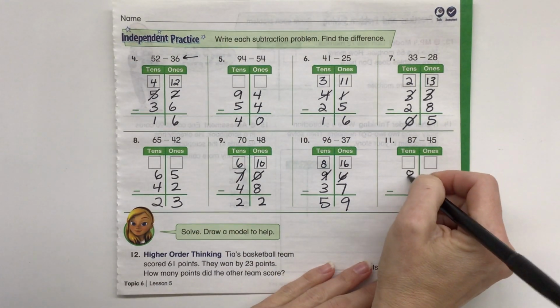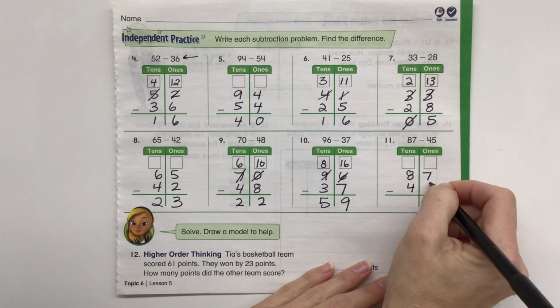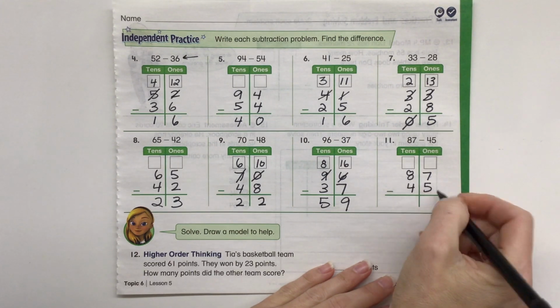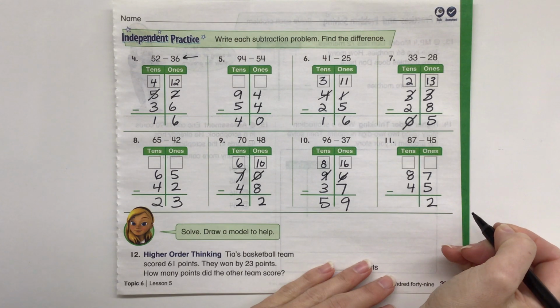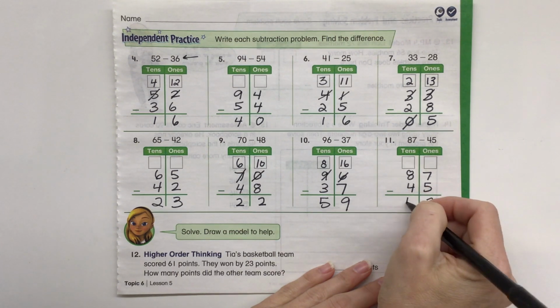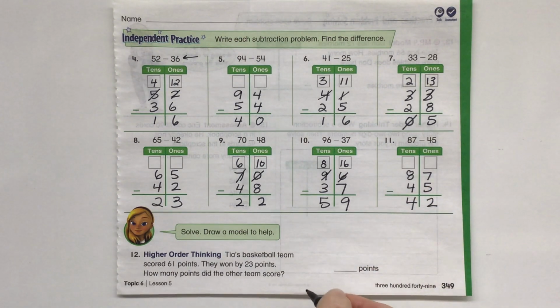And then 87 minus 45. 7 minus 5 is 2. Do we have to regroup? Nope. And 8 minus 4 is 4 for a difference of 42.